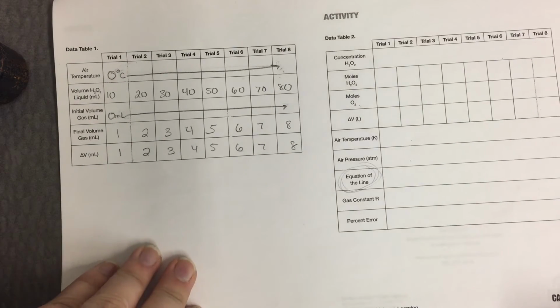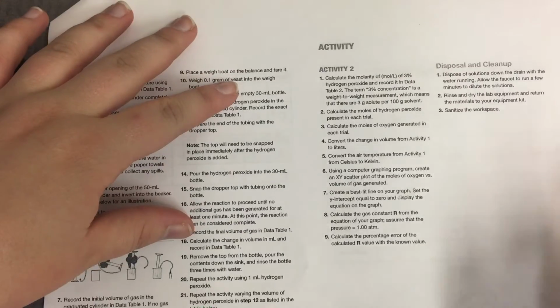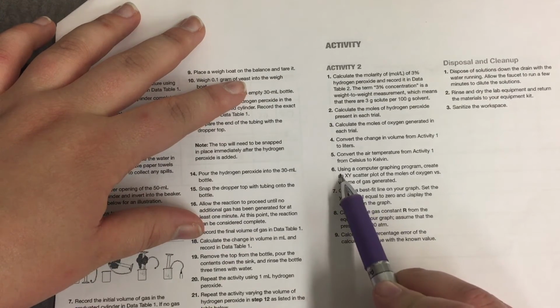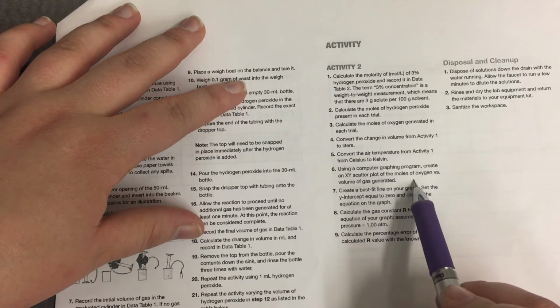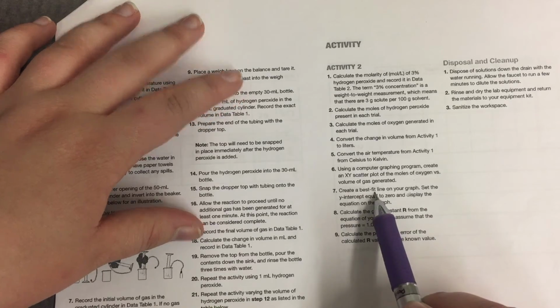So what you're going to have to do is go into Excel. Under activity 2, it asks for, in step 7, create a best fit line on your graph. Oh, in step 6, sorry. Using a computer program, create an XY scatter plot of the moles of oxygen versus the volume of gas.